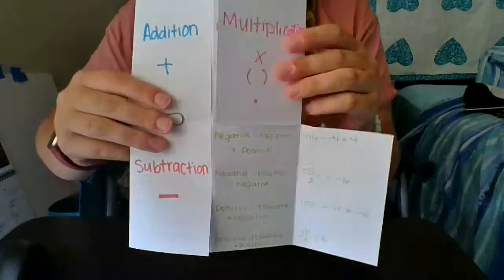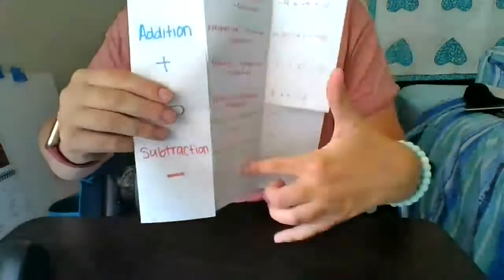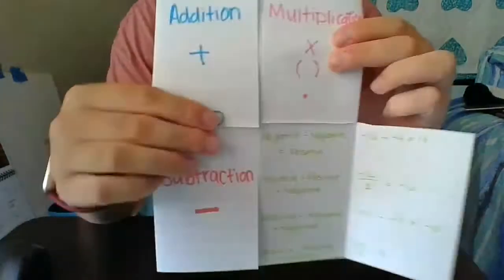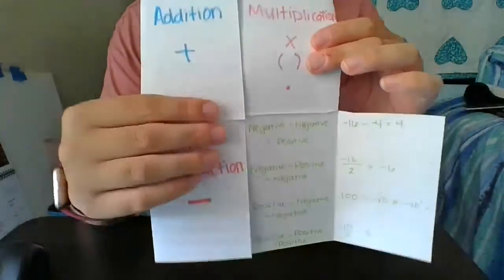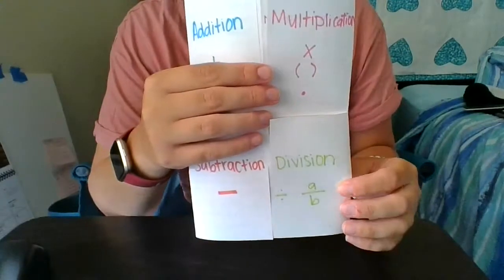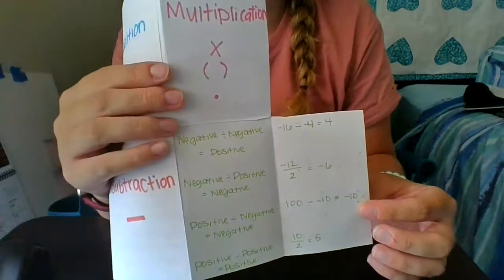Finally, we're going to do our examples. These two are very similar. We have the rules all down the middle and then the examples on the flaps. Moving on to our division examples, I used a couple different ways to show them. Just like on the flap where we had the division sign and then the fraction, I tried to show some of those here so that we can normalize seeing them in that way.